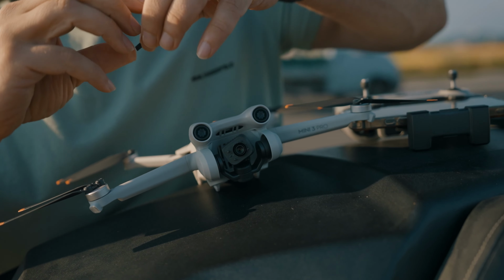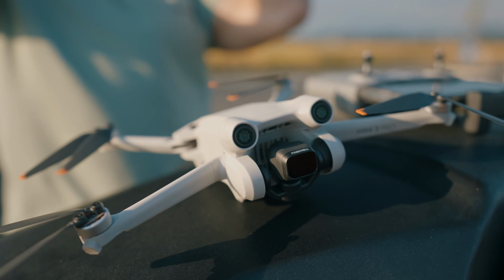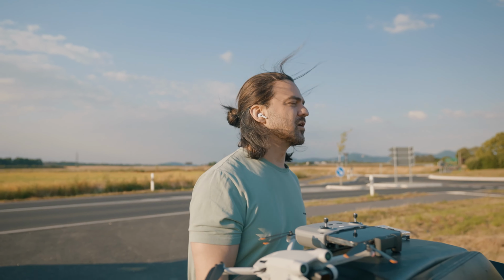These things are tiny, dude. Flying in sports mode, so a couple of flights, already at 47% battery. So if you do buy the Mini 3 Pro, make sure you definitely buy the Fly More combo.